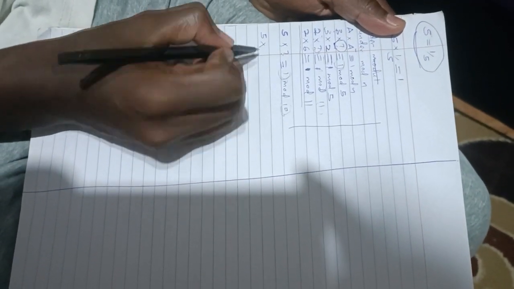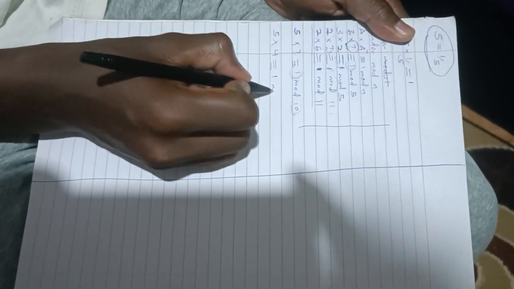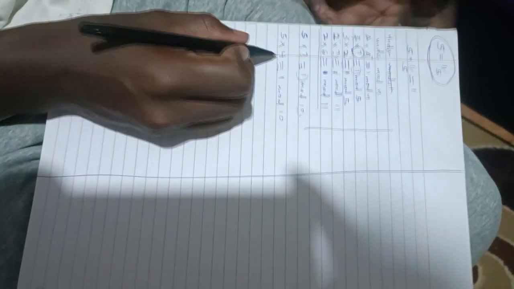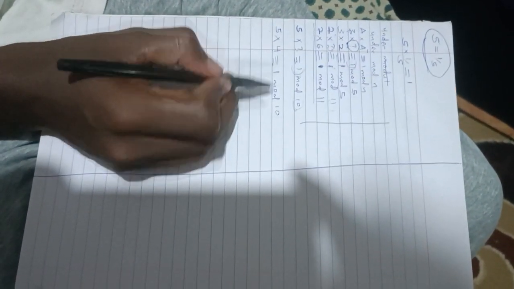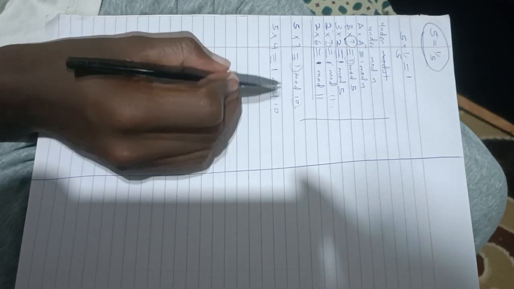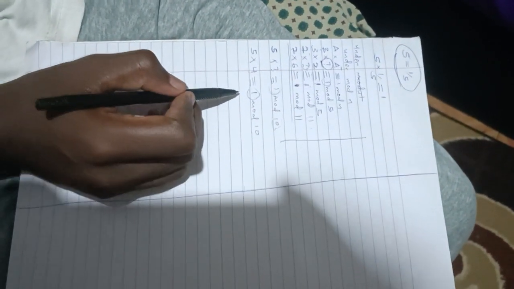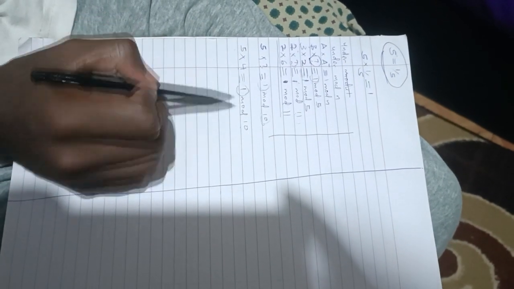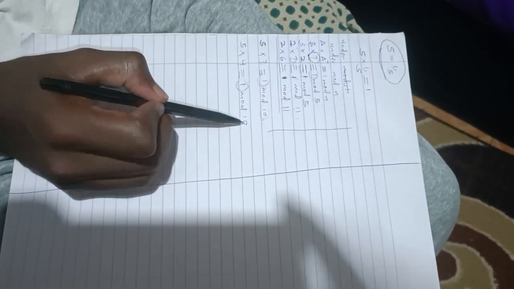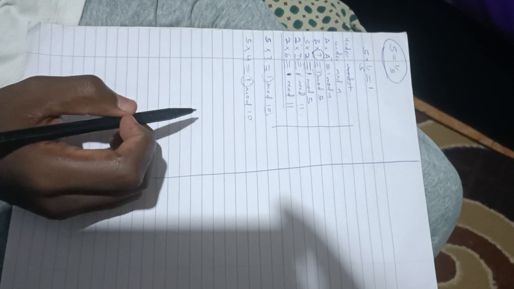So in this case, let us start with 5 multiplied by 4, congruent remainder 1 mod 10. So 5 multiplied by 4, we get 20. 20 divided by 10, we get an even result, which is 2 and not 1. So in this case, there is no remainder. So this equation doesn't satisfy the multiplicative inverse.